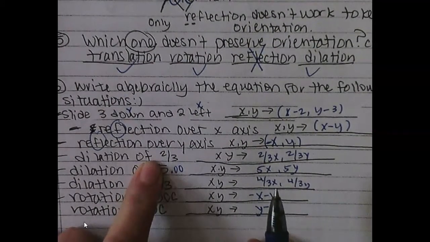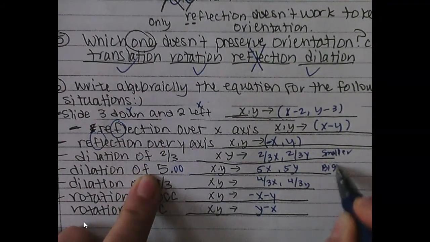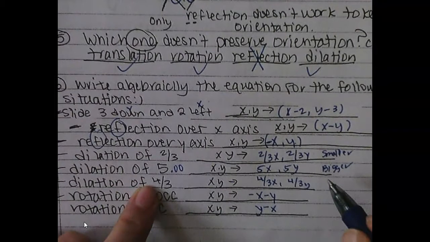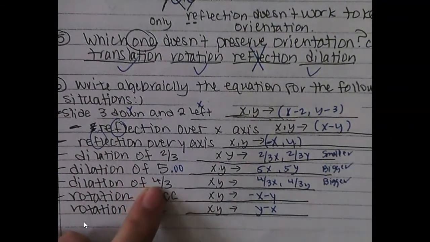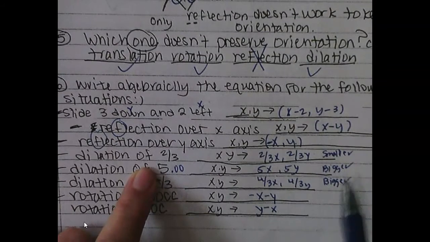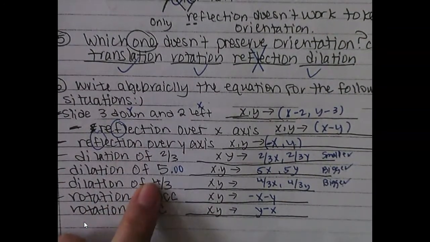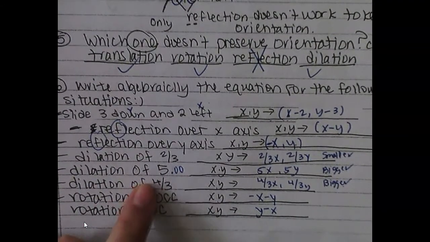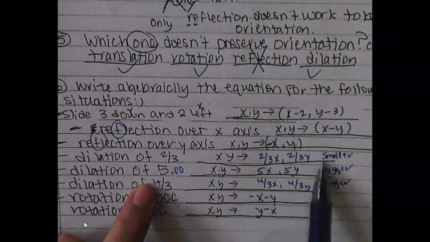If you multiply by 2/3, you get smaller. If you multiply by 5, you get bigger. If you multiply by 4/3, trick question, you actually still get bigger. Isn't 4/3 more than 1? Yeah, 1.33. So this is bigger than 1, so it gets bigger. 5 is bigger than 1, it gets bigger. 2/3 is less than 1, so it gets smaller. Don't be confused with the fractions. Fractions don't always make it smaller. Less than 1 makes it smaller.